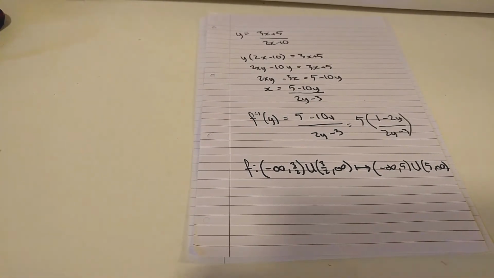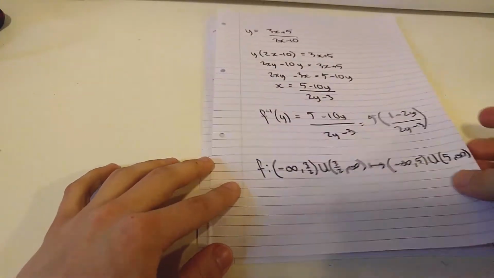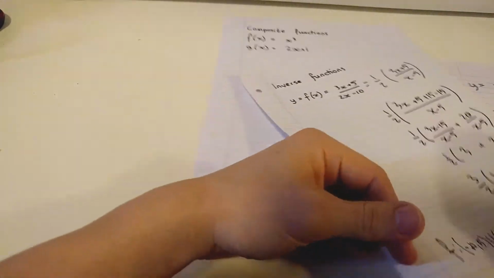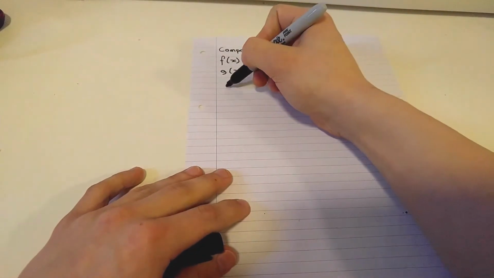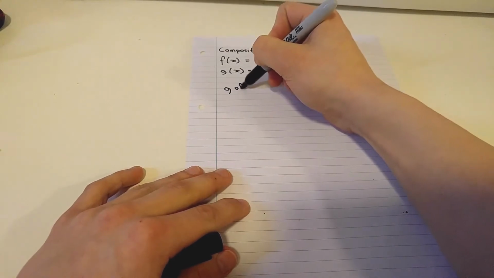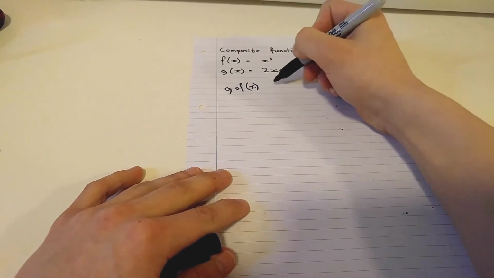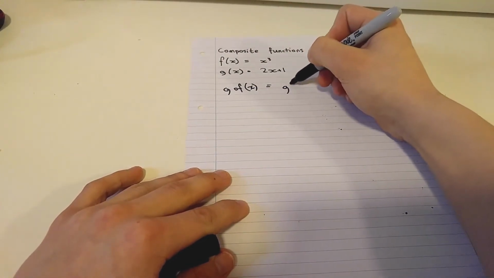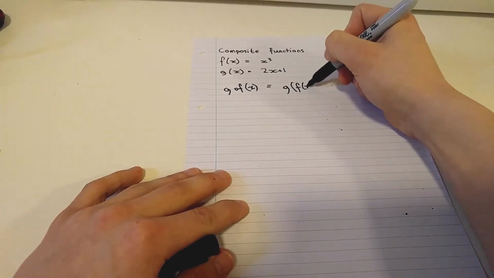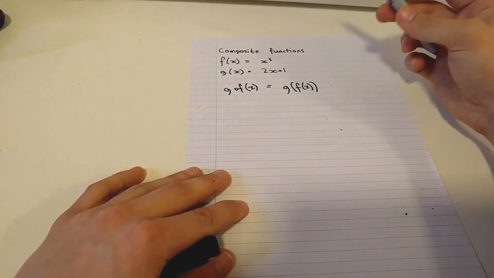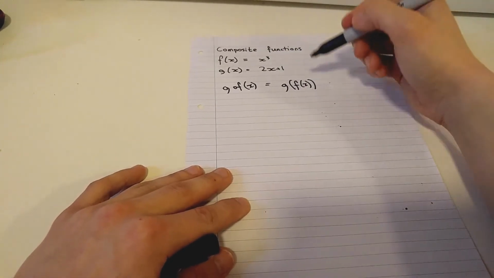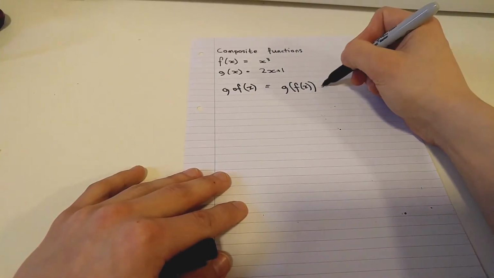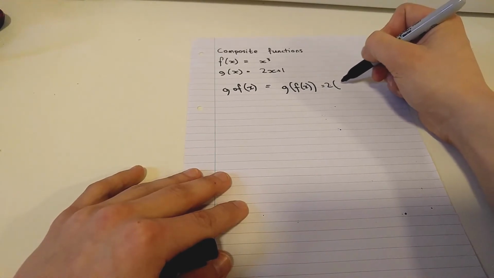One last thing to cover is the composite functions, and there's not too much to do with composite functions. So a composite function, let's say in this case g composite f of x, is exactly the same as putting f of x into g. So every time you see x in g, you put f of x instead. So in this case, it will be 2 times f of x, which is x cubed, plus 1.